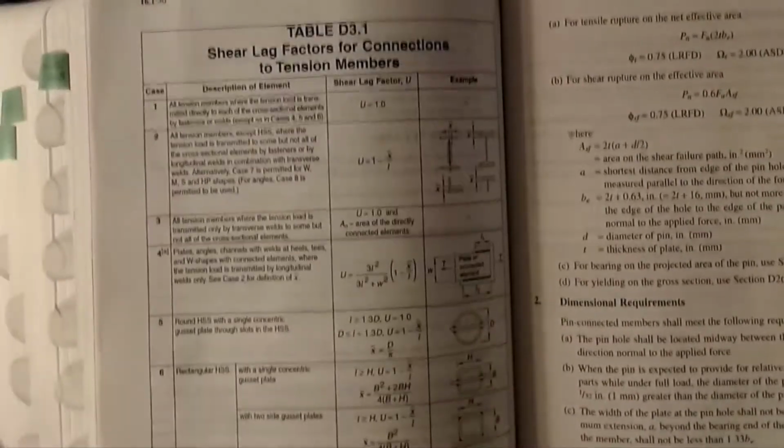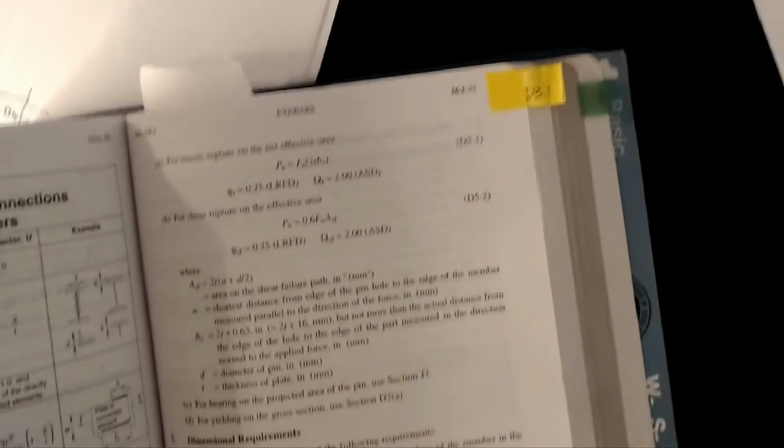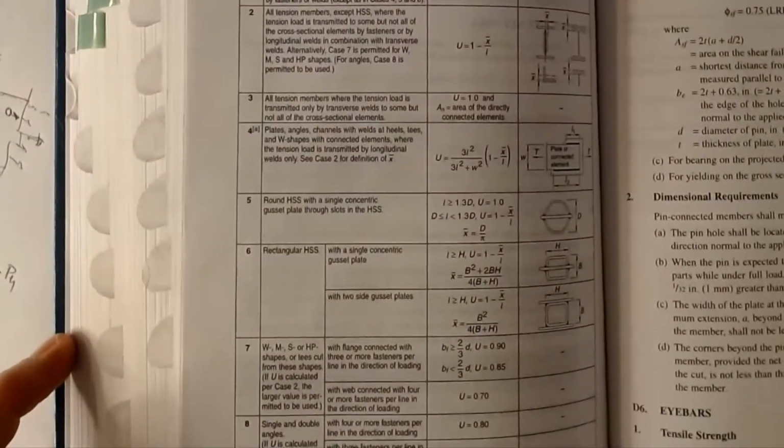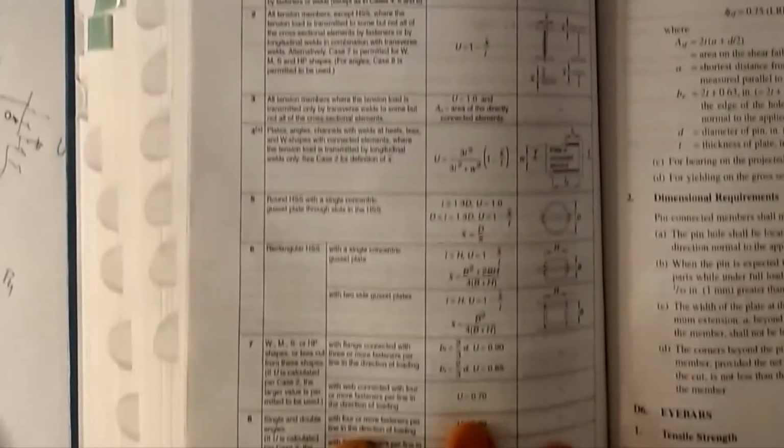So again, back in D3.1, and you'll notice in this one I have a yellow tab on this page because I use that one a lot. So this is probably a good one to bookmark if you're one of my students, because we're going to be coming back and forth to this quite a bit. Okay. All right. So now we can go in and look at case 3.